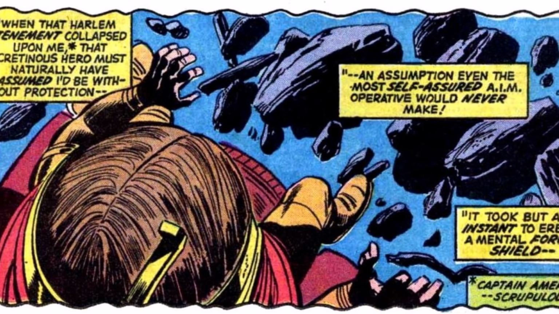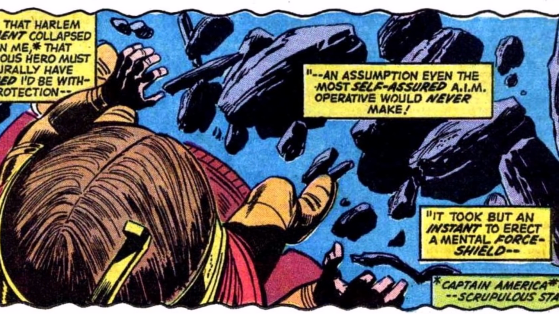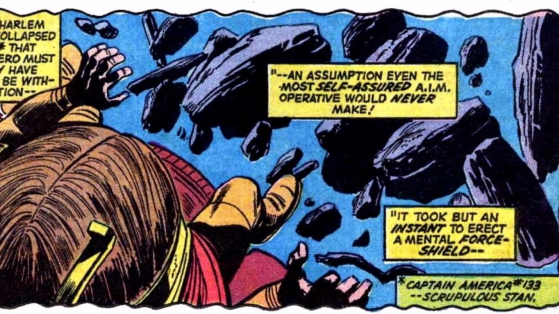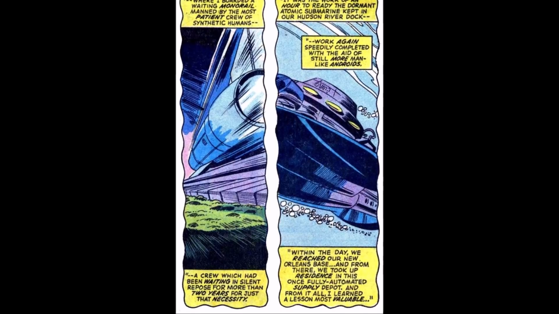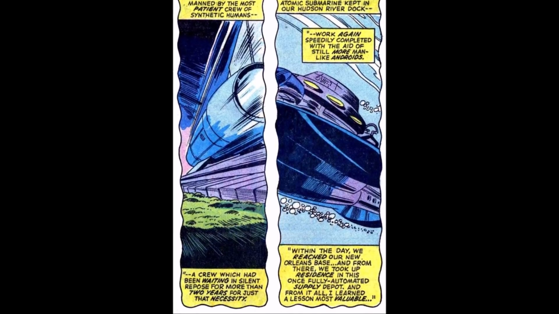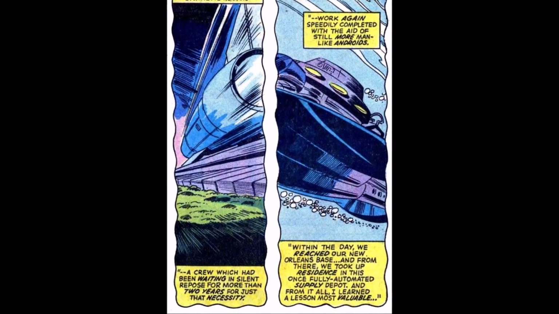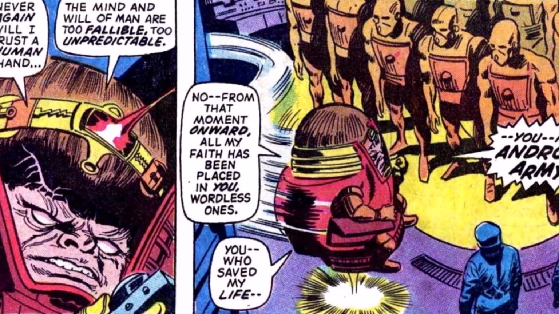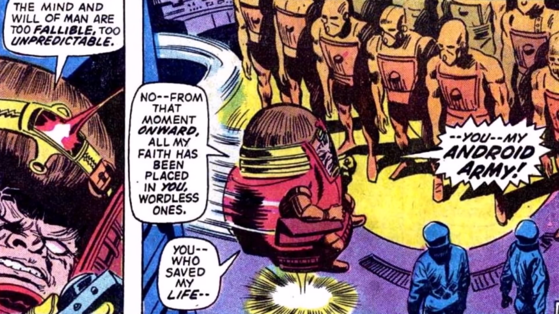MODOK tells us how he escaped his latest encounter with Captain America, which ended up with a building collapsing around him. Once again, MODOK used his mental powers to create a force field of protection around himself. Afterwards, he began carving out the ground beneath himself where he had a monorail waiting. It was manned by synthetic humans and had been placed there 2 years ago just in case MODOK ever needed an escape. From there, MODOK returned to an underwater AIM supply depot where MODOK decides he will never trust another human again. MODOK then creates a mouthless android army to serve him.